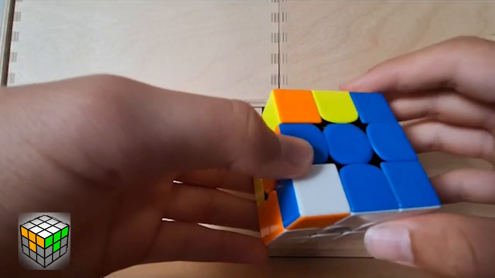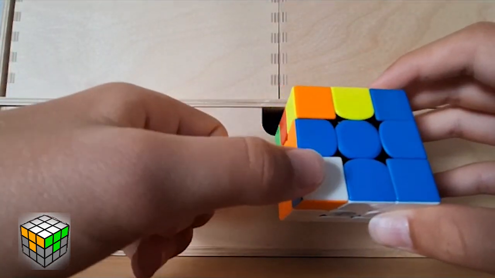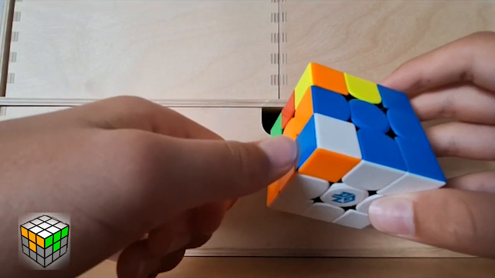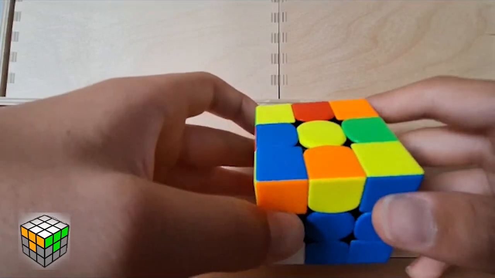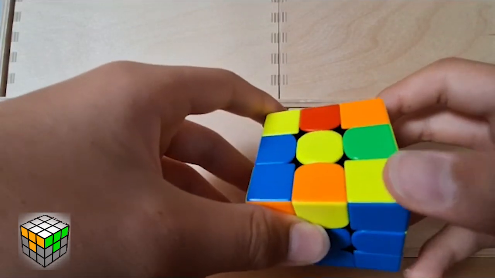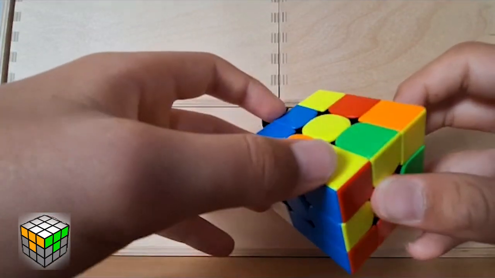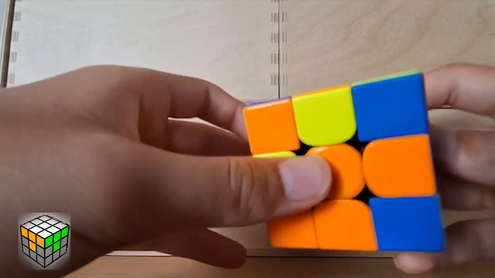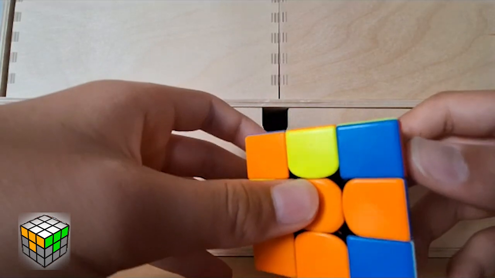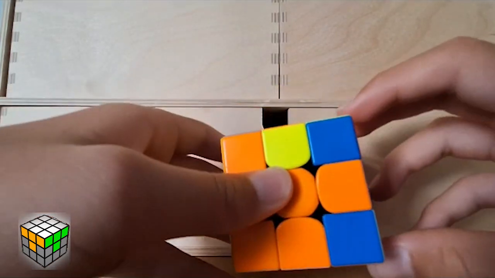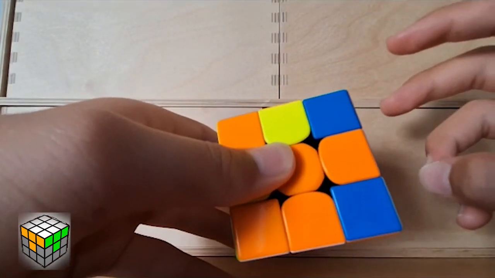Now, if for example, you've got a corner in its place but turned around and you want to put it inside, you need to change it for another corner which doesn't have white. For example, this one hasn't got white anywhere, so you'll change it for that one. You can do whatever algorithm you want. In this case, I would do the right algorithm because it's easier for me.